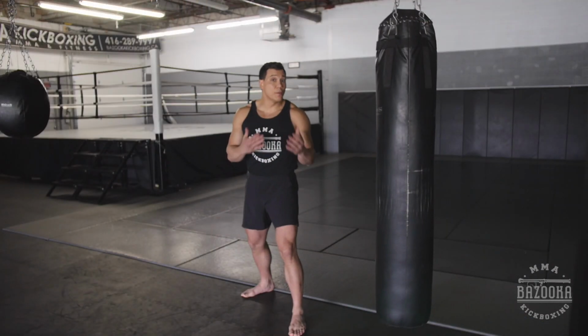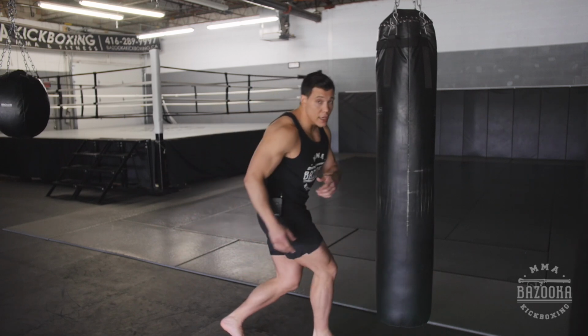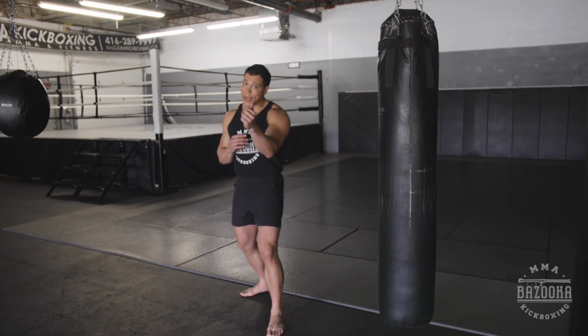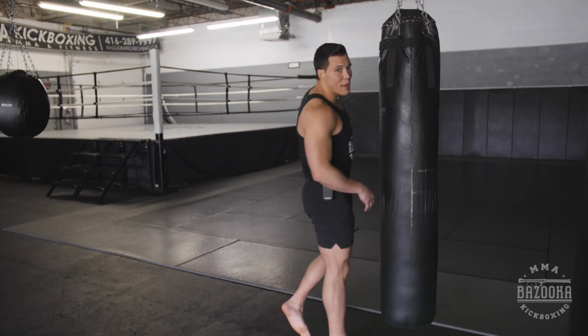The biggest mistake people make when throwing their round kick is if I step in the opposite direction I'm kicking, I get all twisted and I lose the power in my hip. So what I'm going to do is I'm going to take about an inch step out to help me open my kick and get the power.